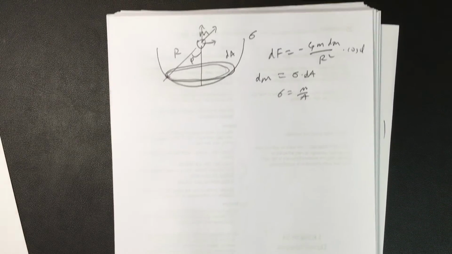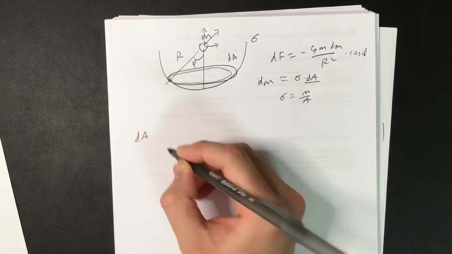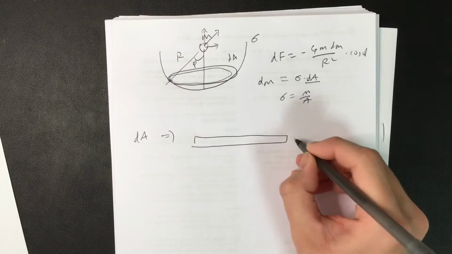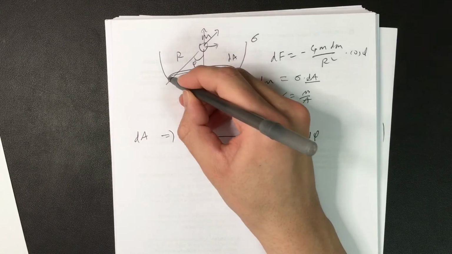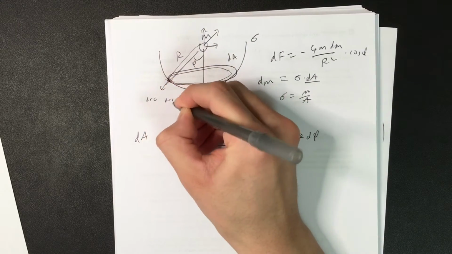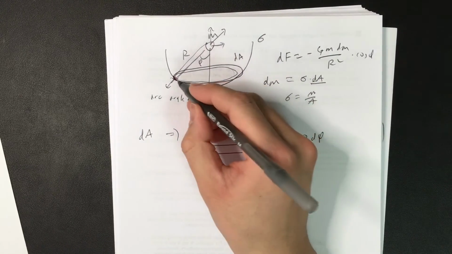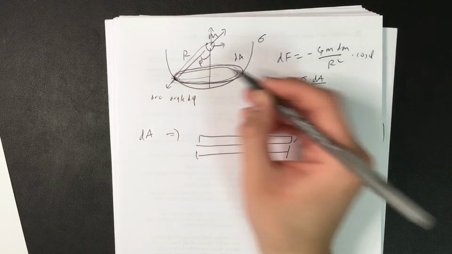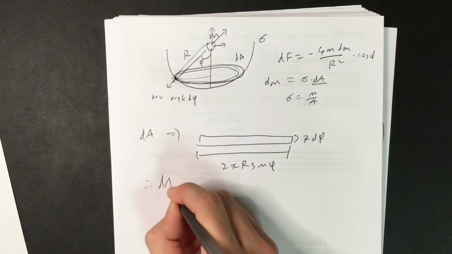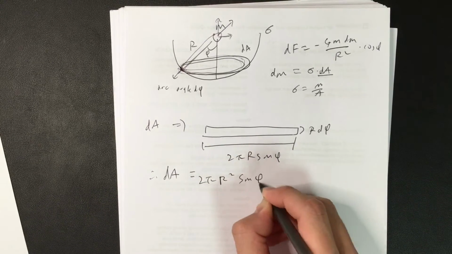Now what I'm going to do is solve dA with respect to phi. If I expand this, dA is going to have a thickness of r times d phi, because this thickness here is just an arc with angle d phi. So therefore this thickness is r times d phi. And the length of this is simply the perimeter of this circle with radius r sine phi, which in this case is 2 pi r sine phi. So therefore dA equals 2 pi r squared sine phi d phi.